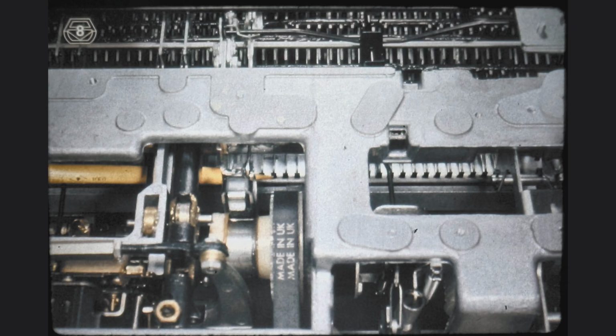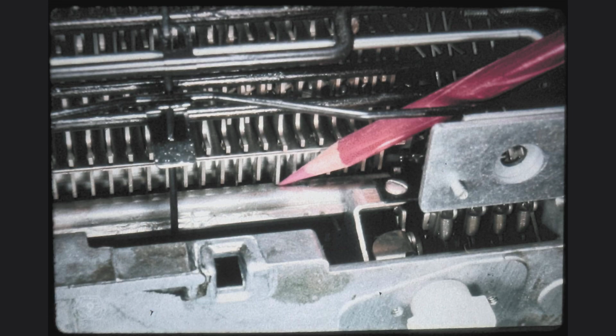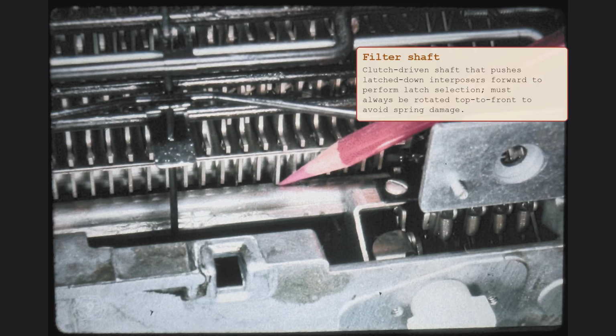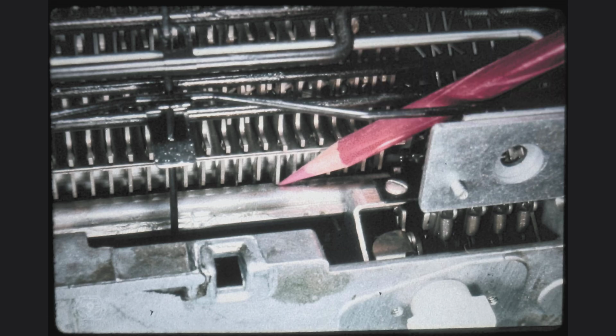If you happen to encounter any difficulty in depressing a keylever, don't let it disturb you at this point. Simply continue this program. Shortly, we will start explaining the ways in which the keyboard may turn up locked. When an interposer is latched down, it places a step in front of the filter shaft, so that the filter shaft can push the interposer towards the front at the time when the filter shaft is rotated top to the front by the cycle clutch.